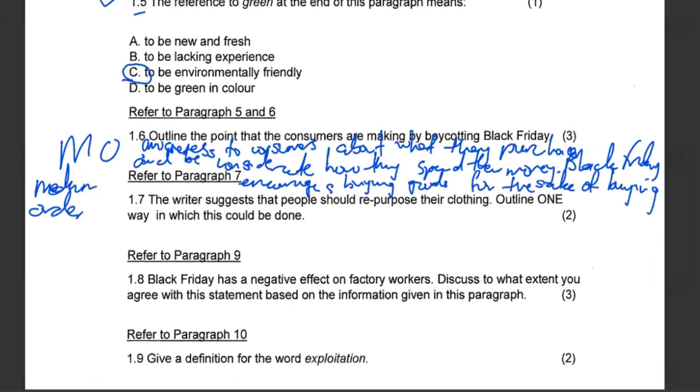And when we're coming into 1.7, the question says, the writer suggests that people should repurpose their clothing. Outline one way in which this could be done. When we're talking of repurpose their clothing, I believe we are talking about charity. It was supposed to be a suggestion. Outline one way. So it means you had to now understand what this word means. And I believe giving to charity will be one, which means giving to the less fortunate in society.